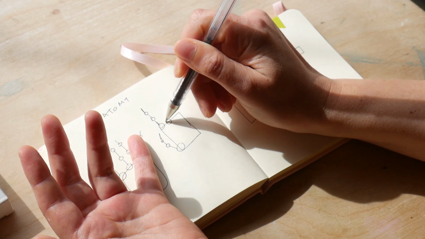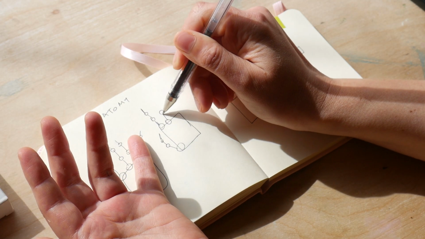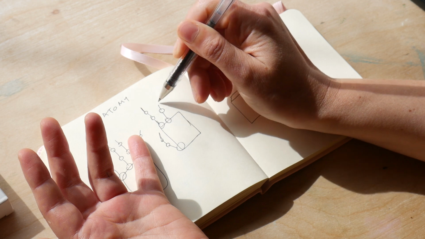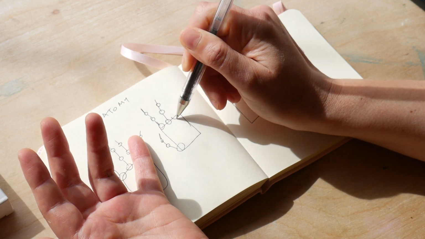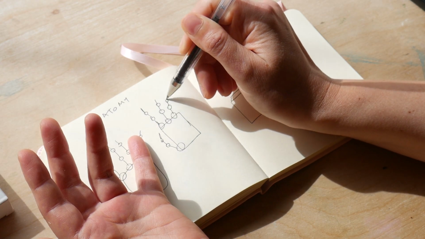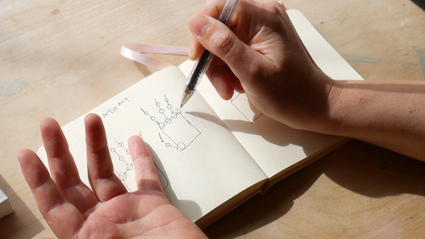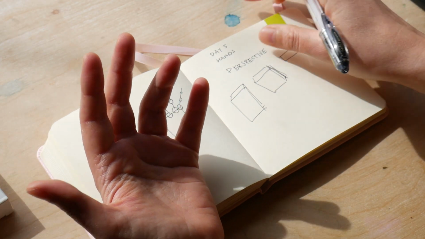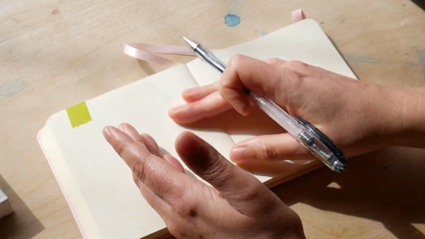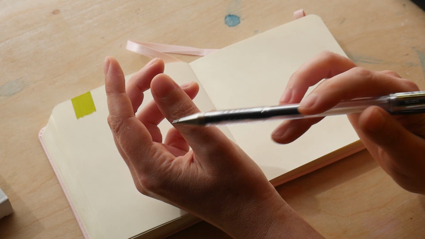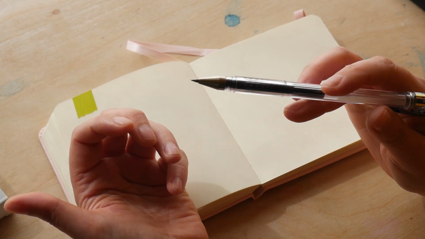And the perspective in your hand, the fingers, where they are and what you see.